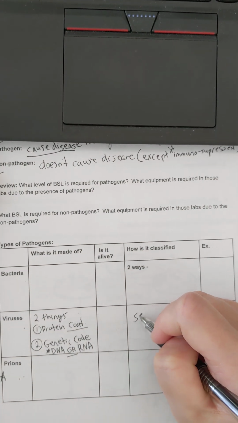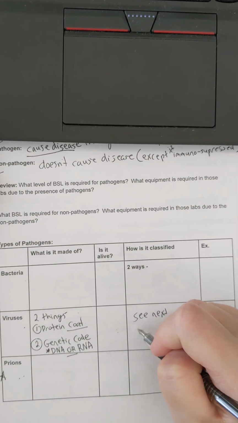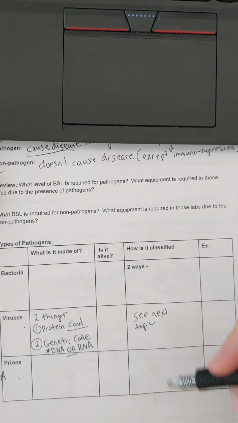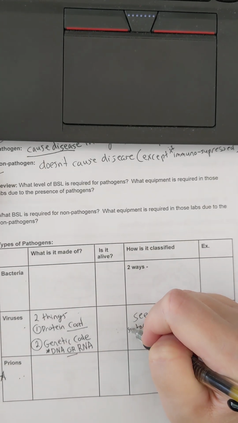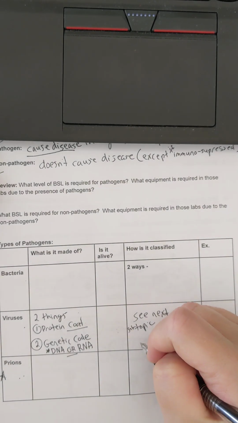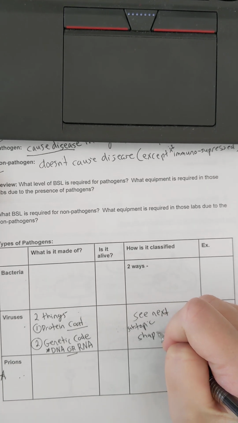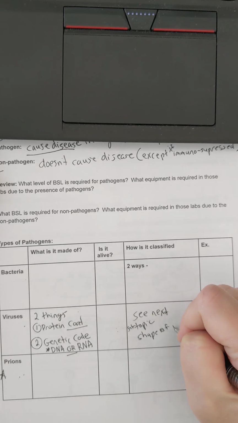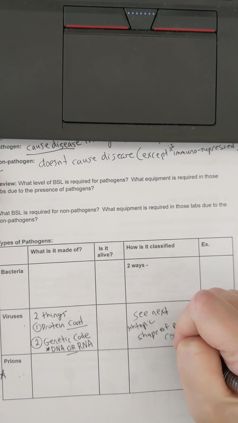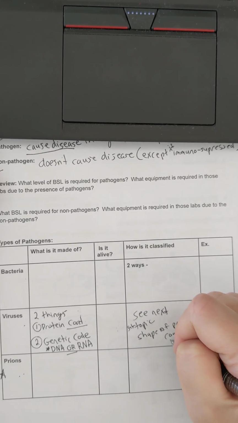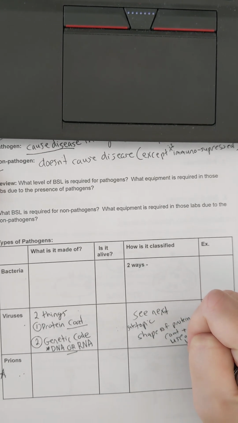Now, how are they classified? I'm going to go into that in the next subtopic of these notes, but they are basically classified by the shape of their protein coat and whether they use RNA or DNA.